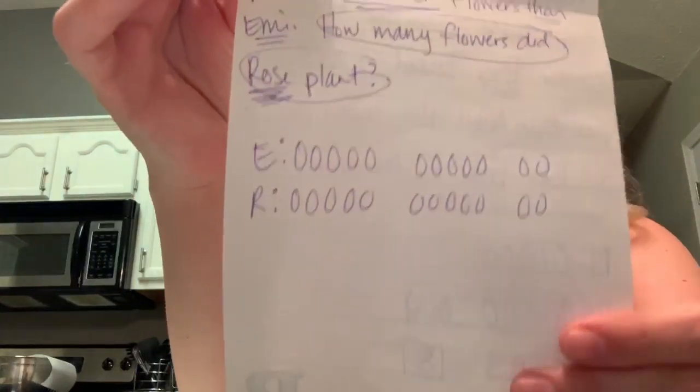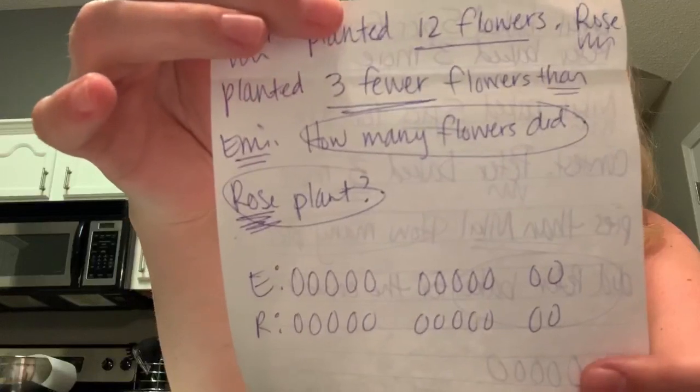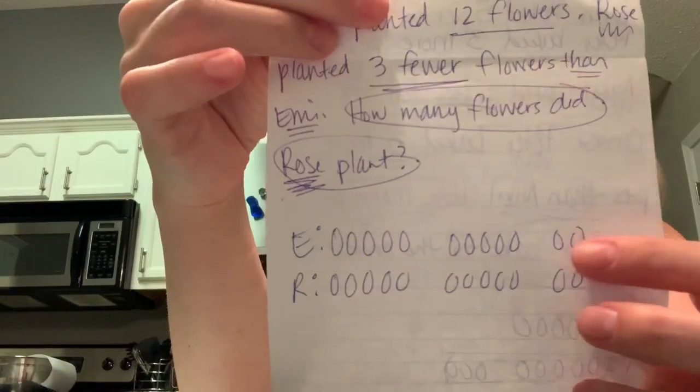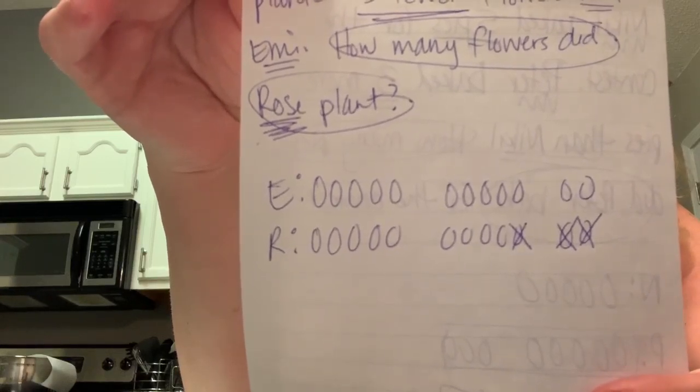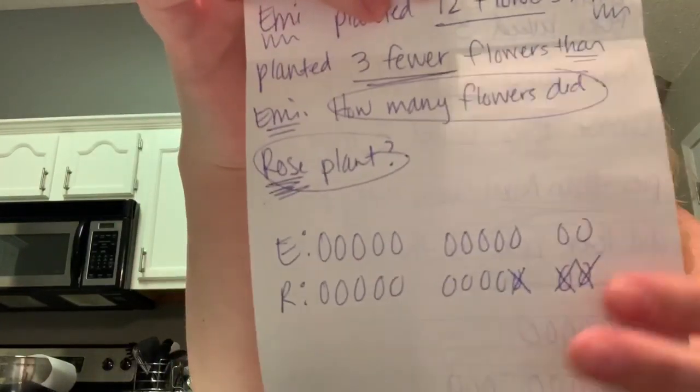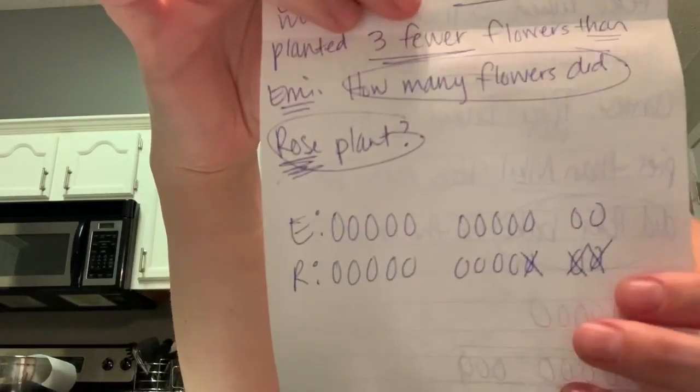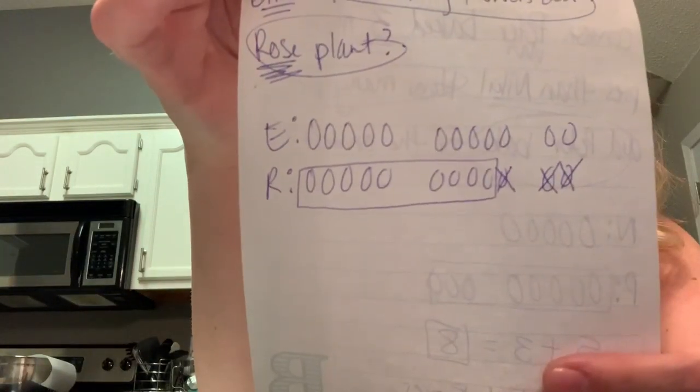Because then that would show me how many Rose planted. So I'm going to draw 12 under Rose. We know Emmy did 12, but we know Rose did 3 fewer. Now, am I going to match them? No, because I don't want to know how many more. I want to know 3 fewer for Rose. So I am just going to X off 3 for Rose. Because Emmy did 12. Rose did 3 fewer. So I'm going to take away that 3. And what's left is going to be how many Rose planted.